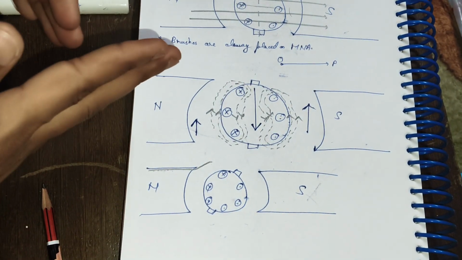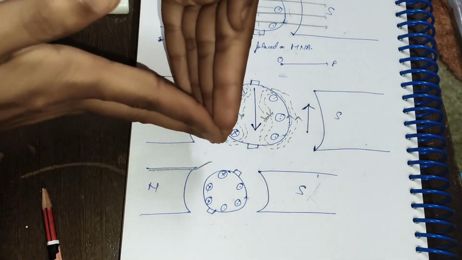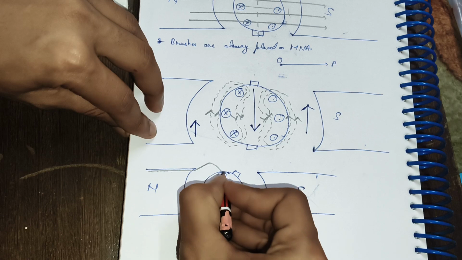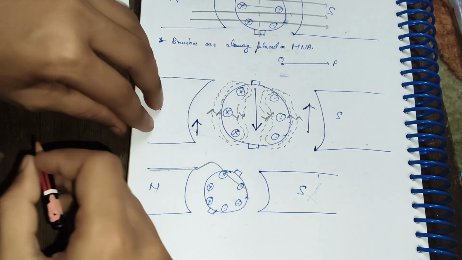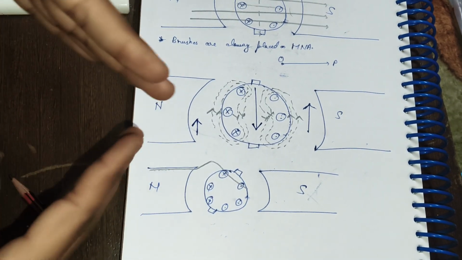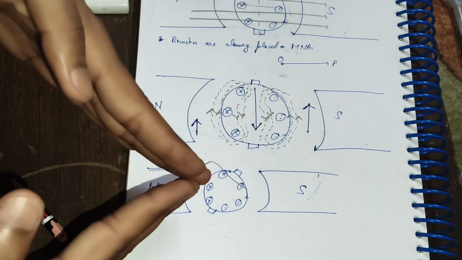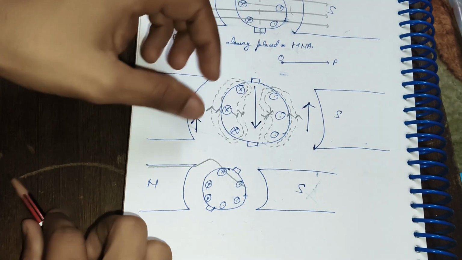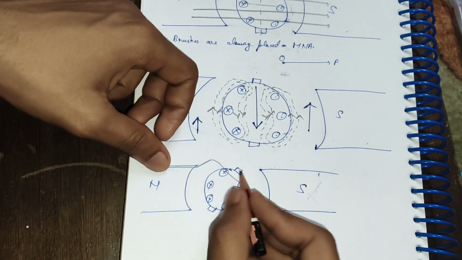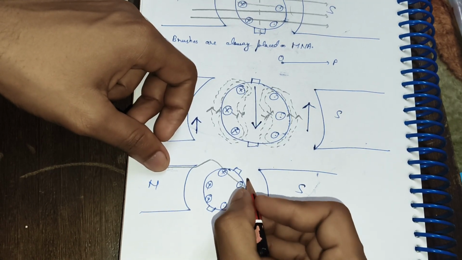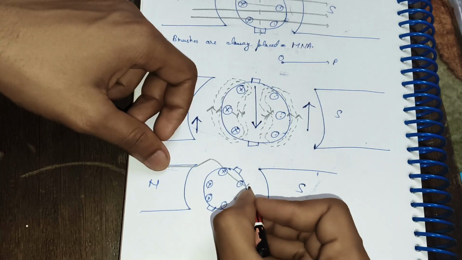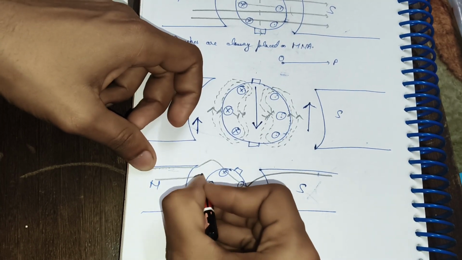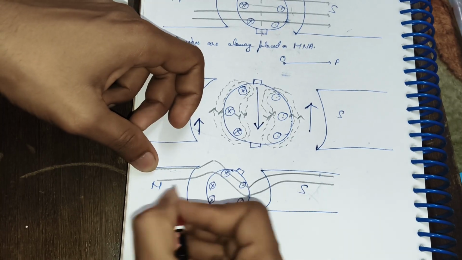So the magnetic field going upward is pushed downward, and after reaching that point, coming downward, it is again moved slightly upward, making it reach its starting position. All the magnetic field lines follow the same path.